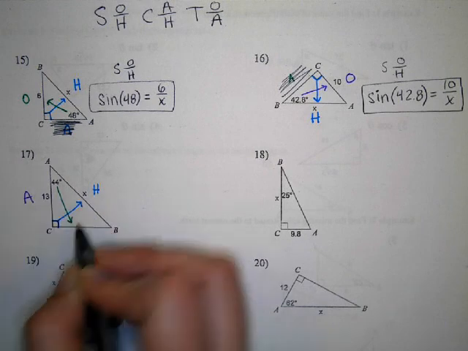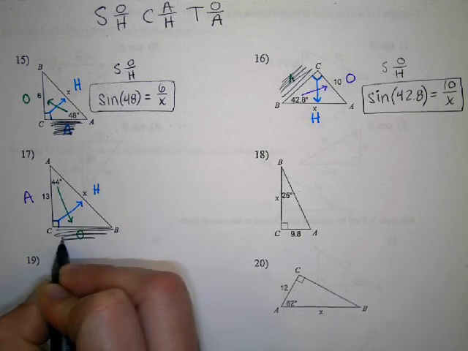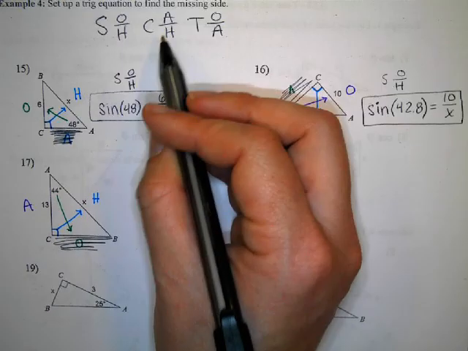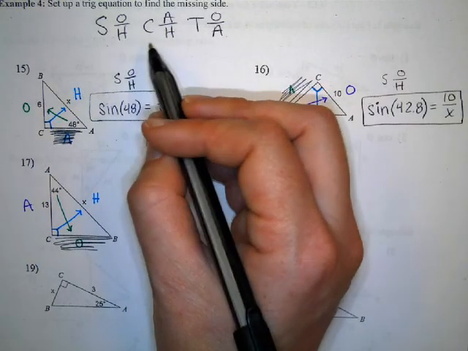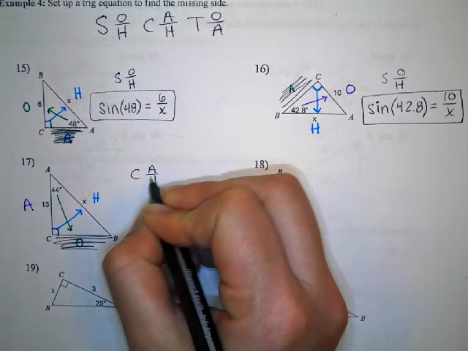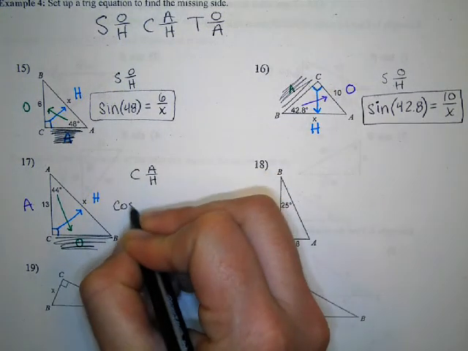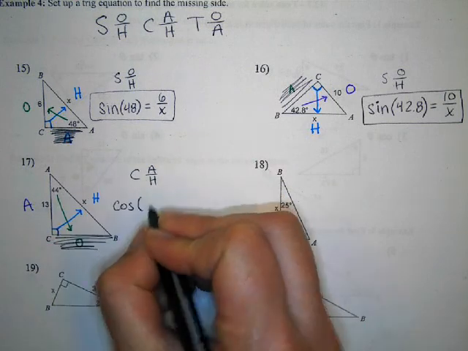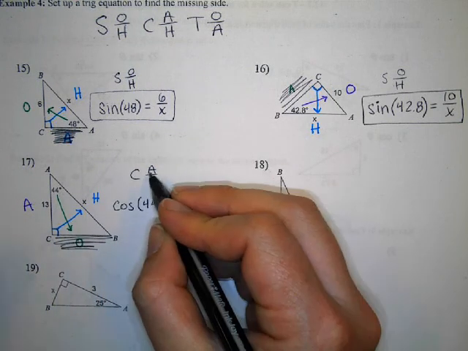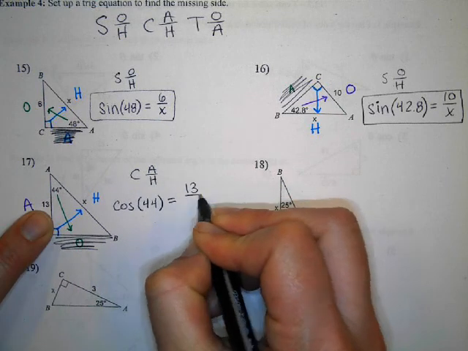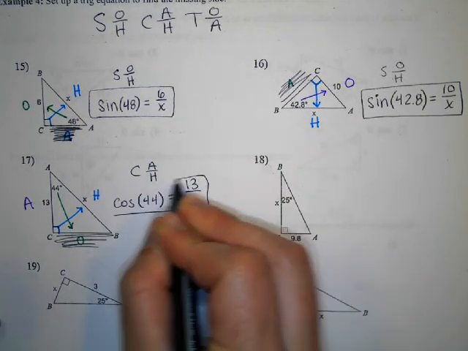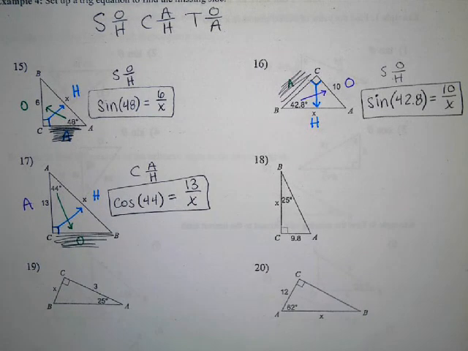I am going to scribble out the O. O does not have an outside number with it, so O gets taken away. That leaves A and H. A and H go with the cosine piece. Cosine of my angle equals my A, which is a 13, over the H.